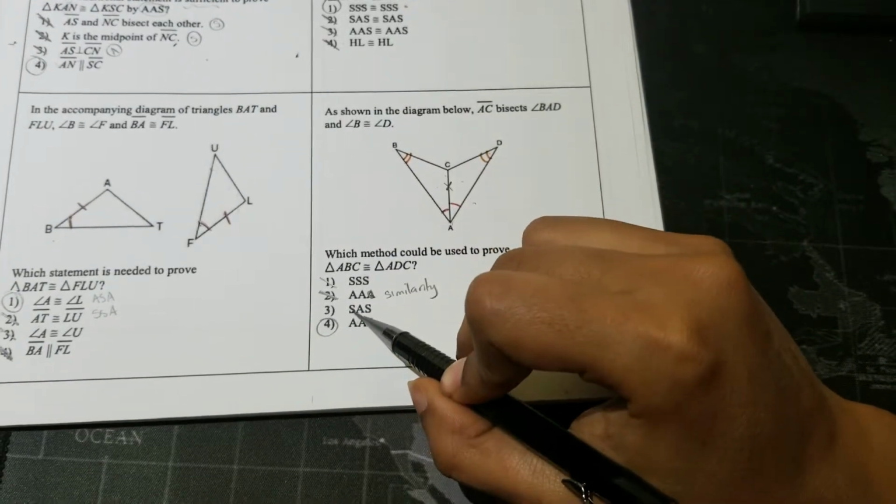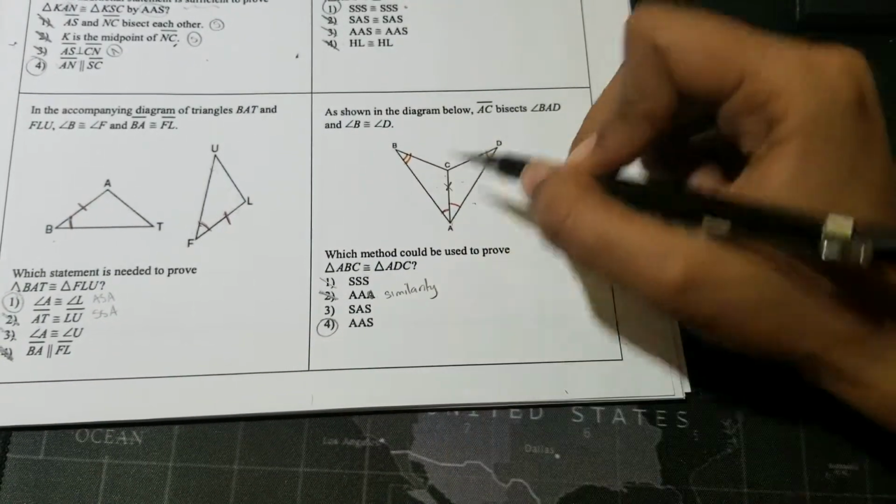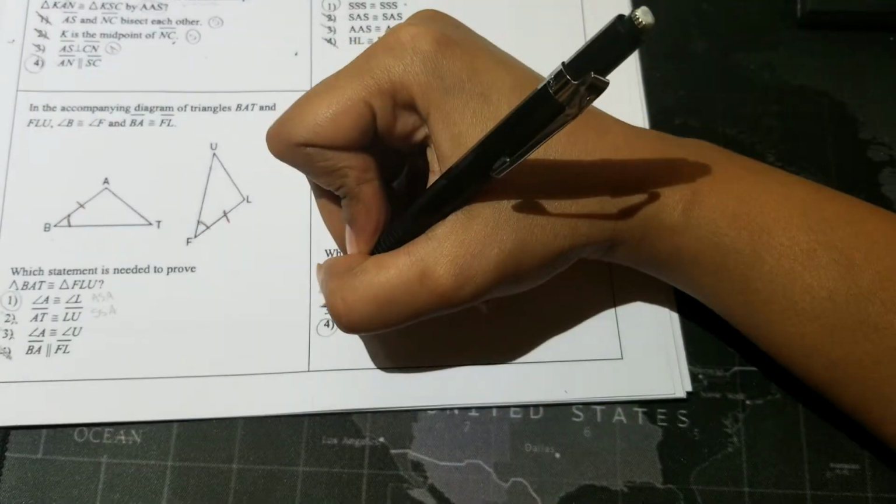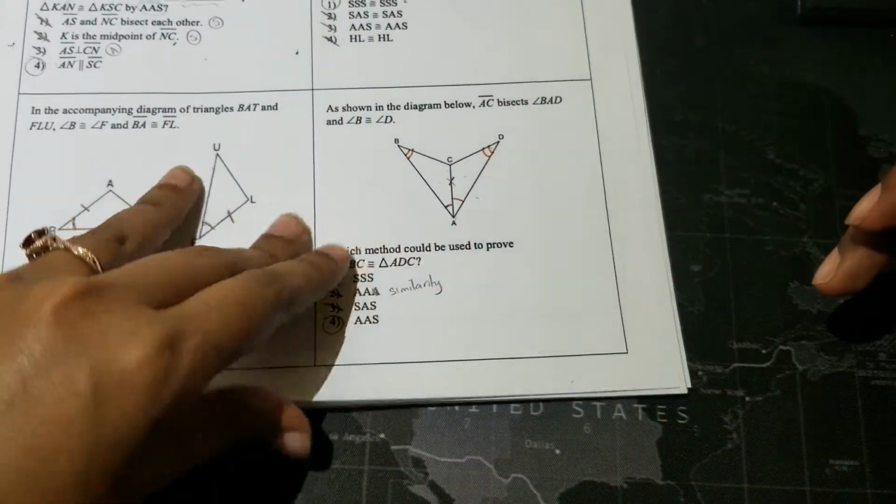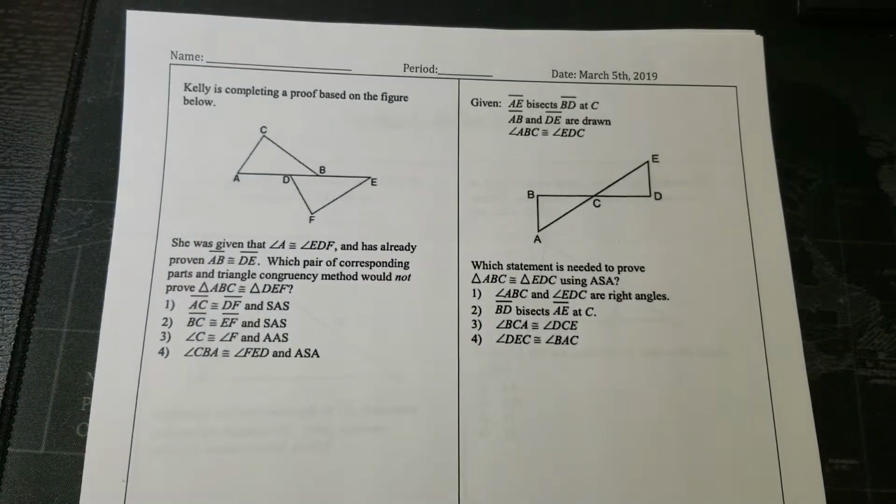As I mentioned before, we don't have enough information to talk about the other 2 sides being congruent or whatever. So we're going to cross that out. Let's go on to the last 2.